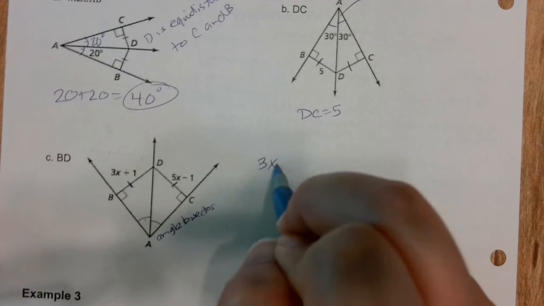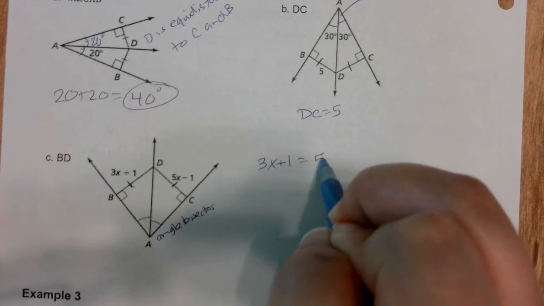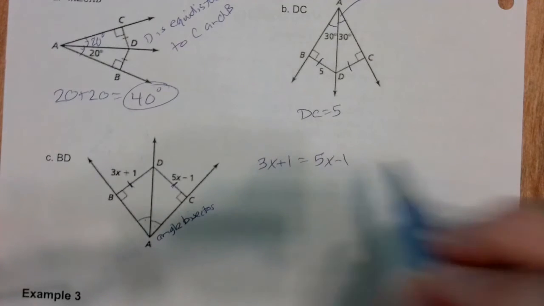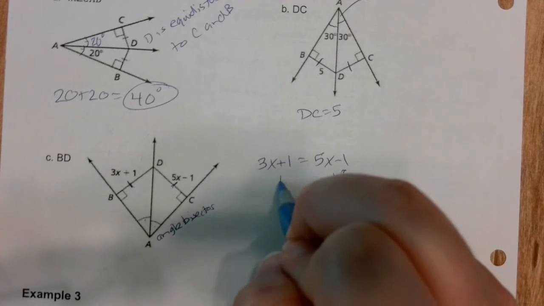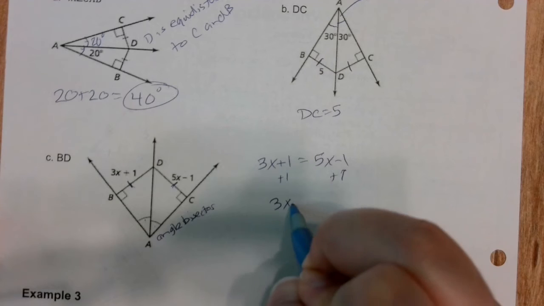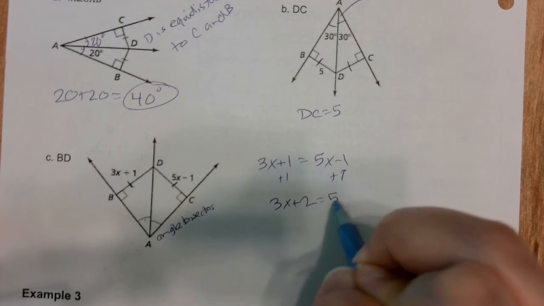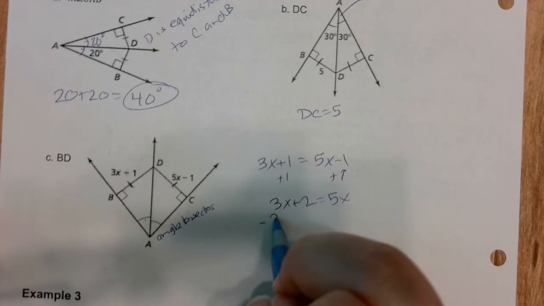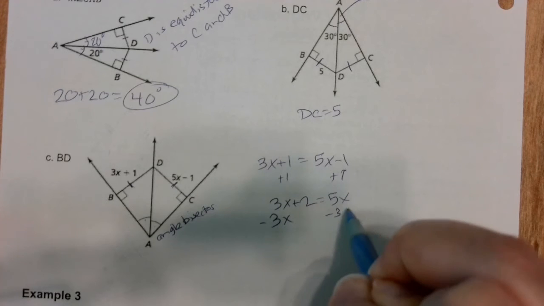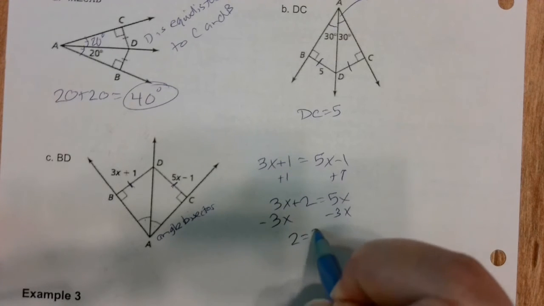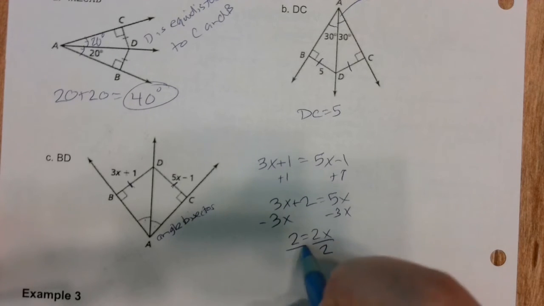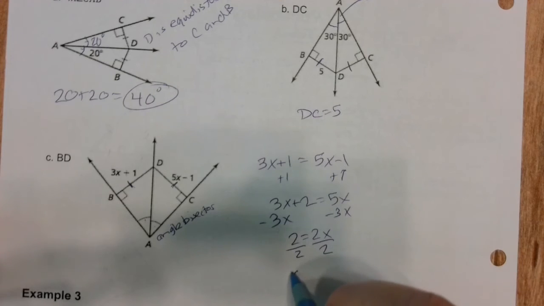So set them equal and solve. I'm going to add 1 to both sides. 3x plus 2 is equal to 5x. Subtract 3x from both sides. 2 is equal to 2x. Divide both sides by 2, and x equals 1.